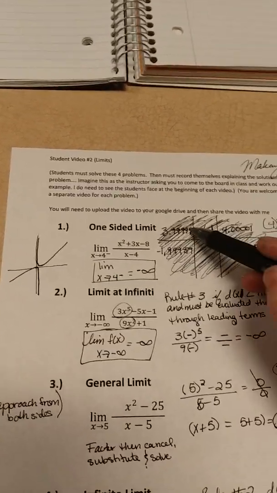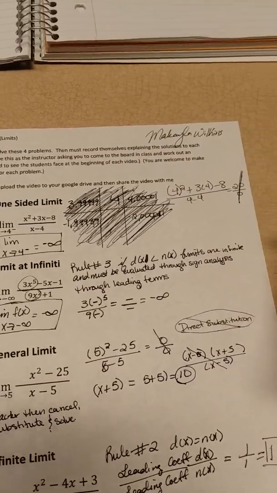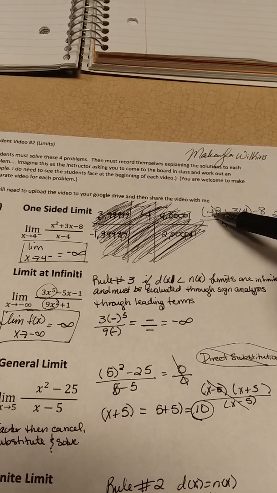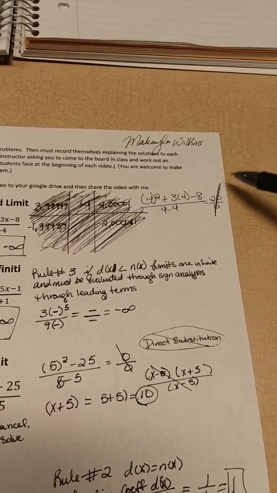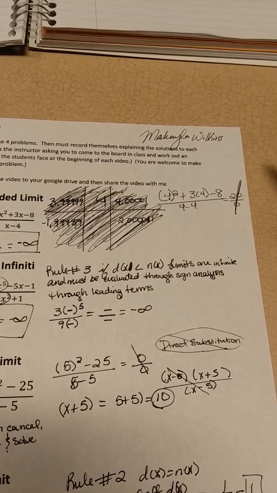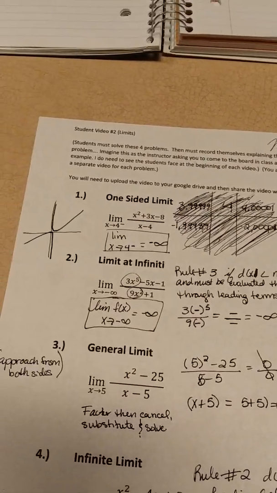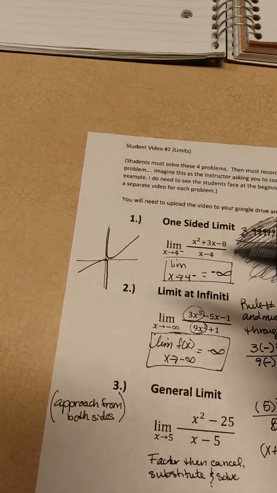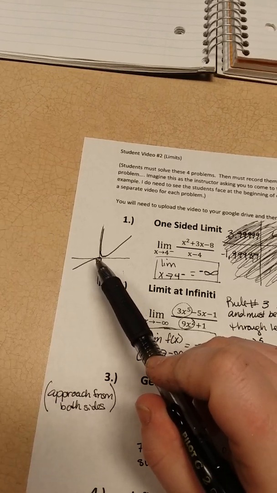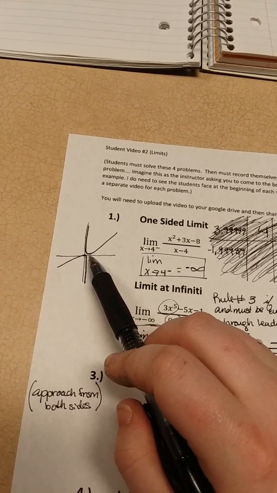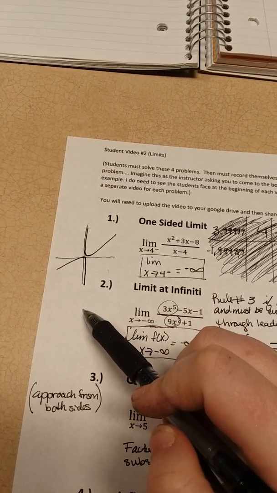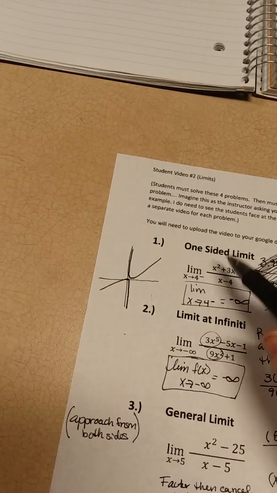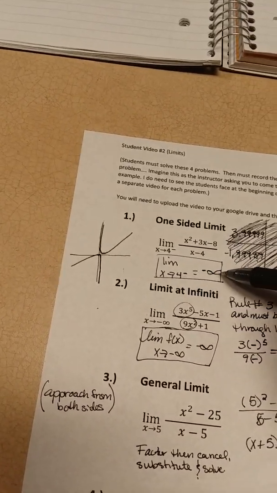You can see I crossed this out at first because I thought this was a make-a-table situation, and I was wrong. Then I tried to substitute 4 directly into the equation, which is not going to work because you end up dividing by 0. My last resort was to graph the function, which I did over here and also on my graphing calculator. By zooming in a lot, I could tell that coming from the left towards 4, the limit is negative infinity as the function goes down. So there is my answer: the limit as x approaches 4 from the left is negative infinity.